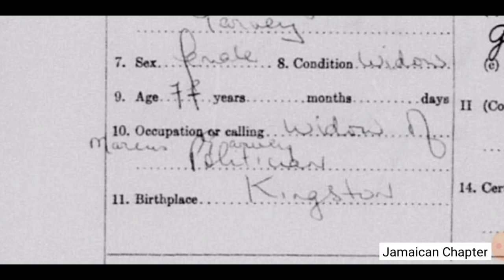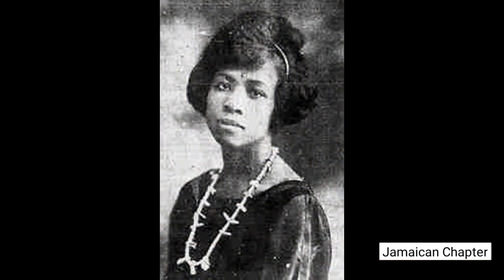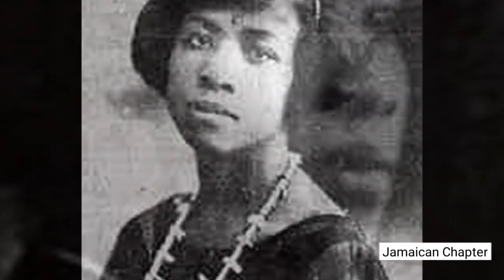And the last field here on the left side of the form is birthplace. And they put Kingston. So yes, Amy Euphemia Jacques was born in Kingston, Jamaica on December 31, 1895. Her father's name was George Samuel Jacques, and her mother's name was Charlotte Henrietta Jacques. Amy was educated up to high school. After graduating school, she worked as a clerical assistant in a law firm for 4 years. In 1917, at age 22, Amy migrated to the United States of America.